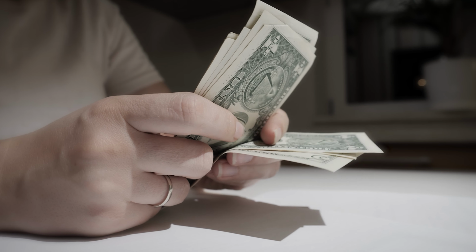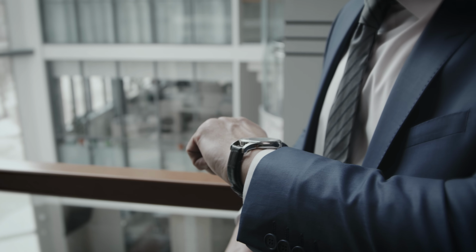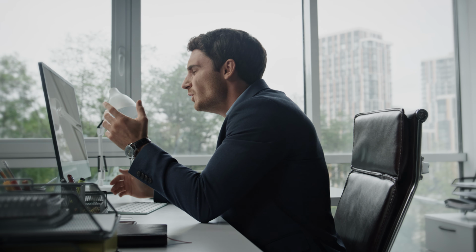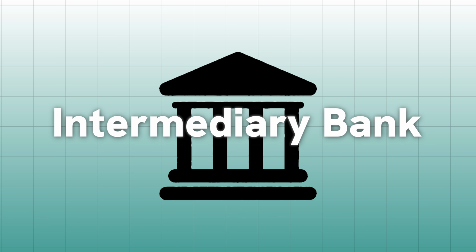You've sent a payment overseas, expecting it to arrive smoothly, but instead, your recipient gets less money than expected, the transfer takes longer than promised, or unexplained fees show up out of nowhere. So what happened? In many cases, the answer is something you never even see: an intermediary bank. These hidden players often step in during international transfers, and while they keep money moving globally, they can also cause extra fees, delays, and confusion.